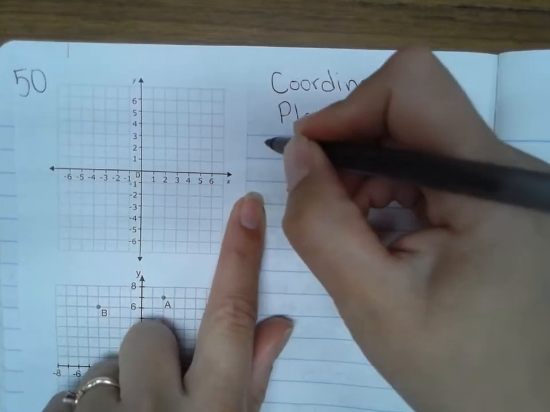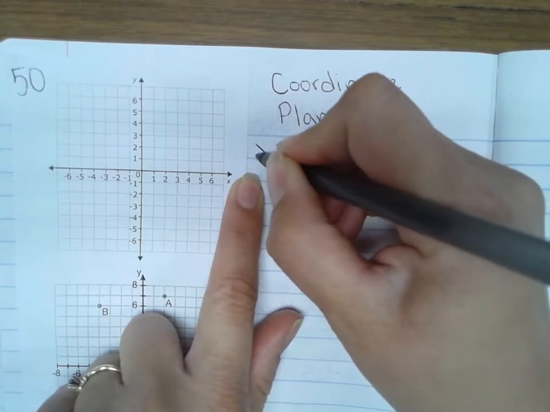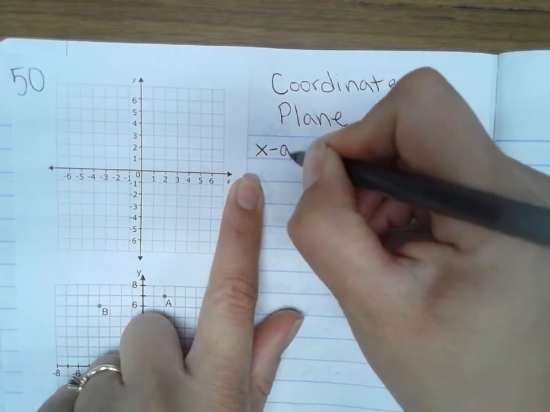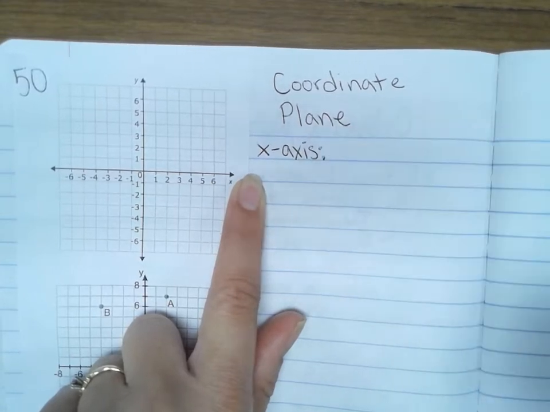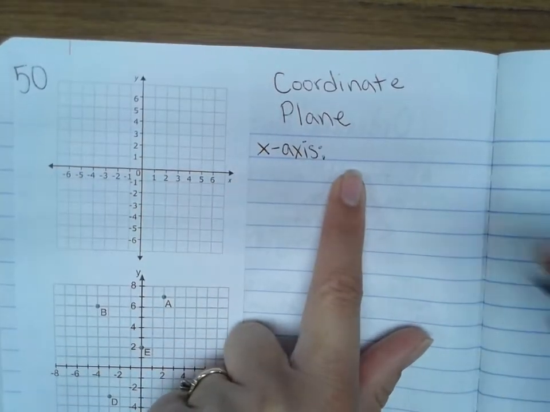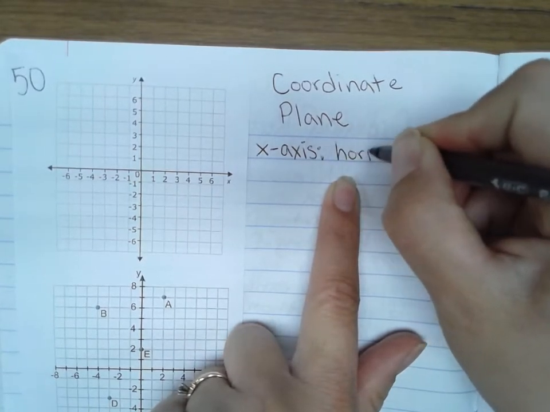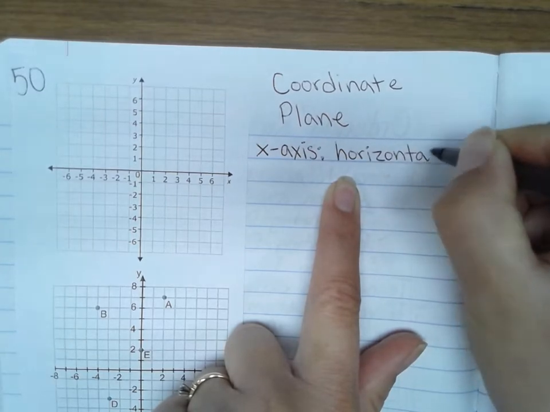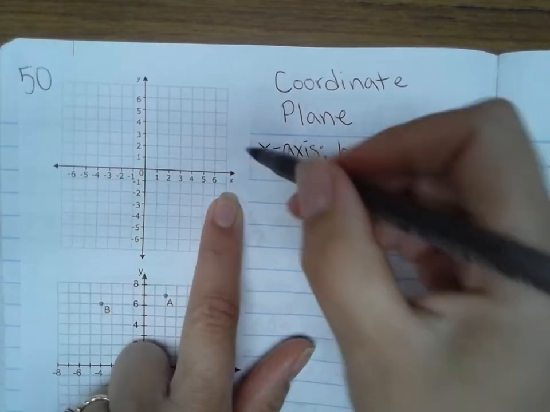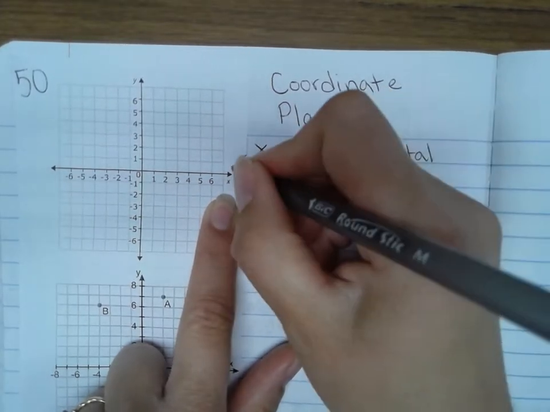We have the horizontal number line, or axis. It's called the x-axis, so I want you to write x-axis. And then the only thing I want you to write is the horizontal one, so we're just going to write horizontal. So this right here is our x-axis.